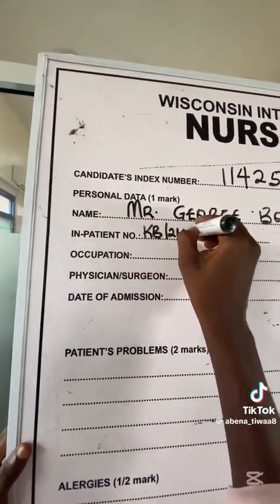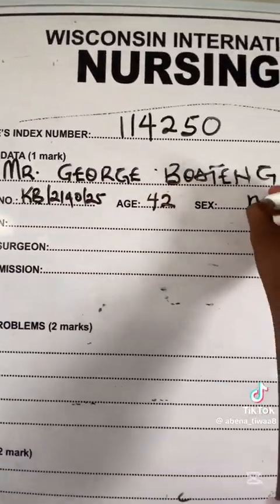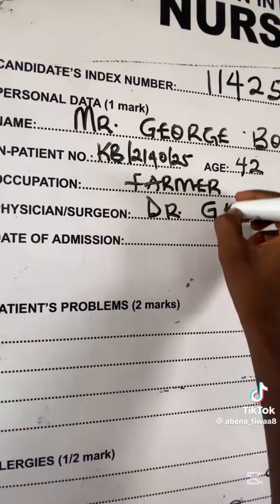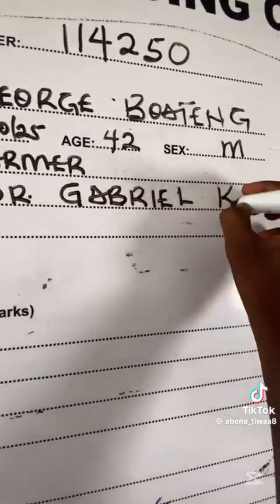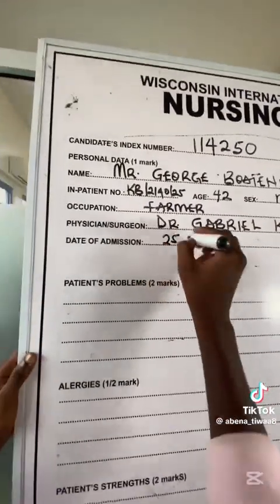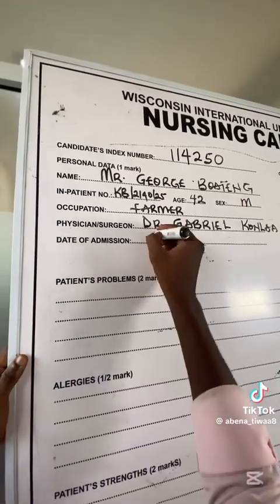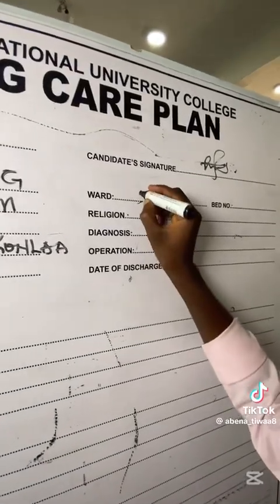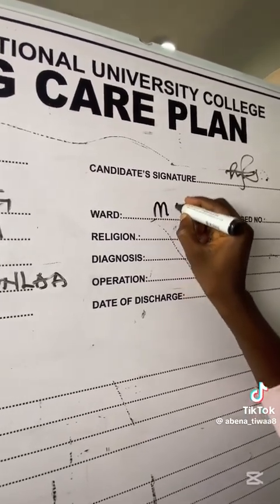To start a care plan, it is very essential to fill in the patient's information. The name of our patient is Mr. George Boateng. That's the inpatient number. He's 42 years old. He's a male. He's a farmer by occupation. The name of the doctor is Dr. Gabriel Conla. Date of admission is 21st of February 2025.